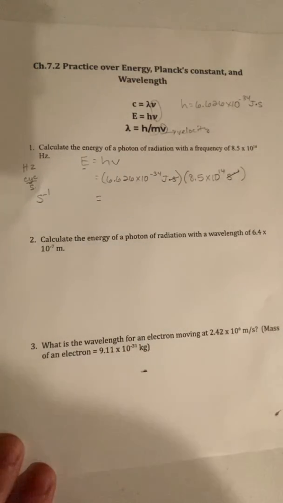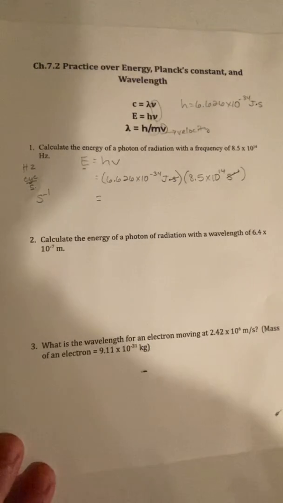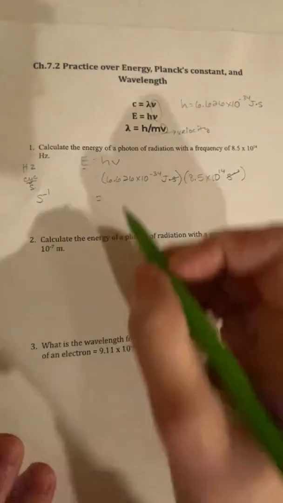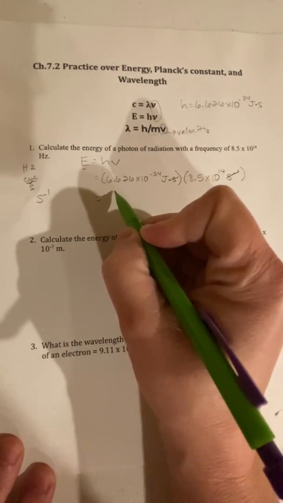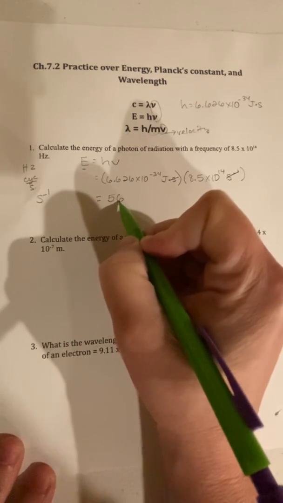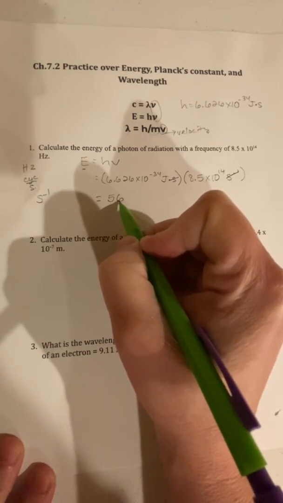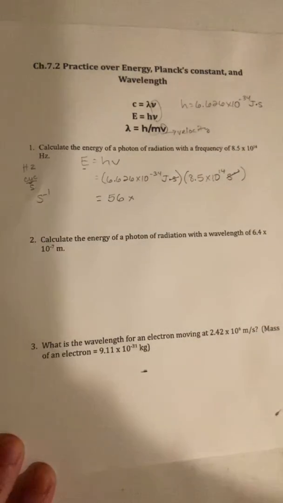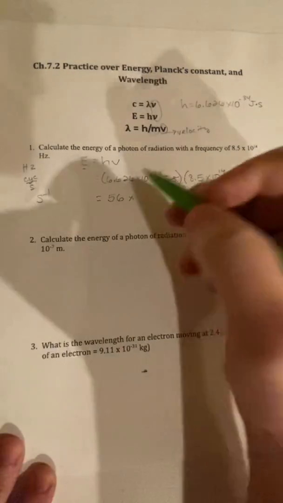Again, I'm going to treat this like you do not have a graphing calculator and show how to solve it following your scientific notation rules. So we're going to multiply the 6.626 times the 8.5. We need two significant figures. So I got 56, if I round that correctly. And then we've got to figure out our exponent. Again, we're multiplying numbers, so we add the exponents. So negative 34 plus 14 gives us negative 20.